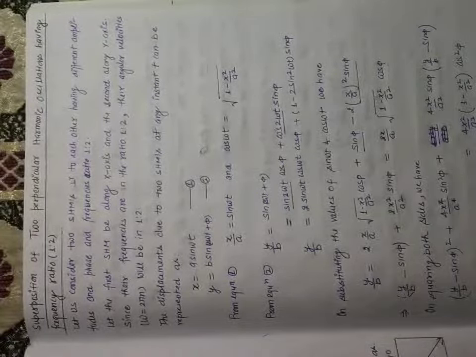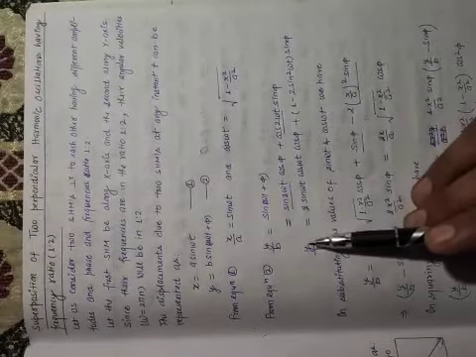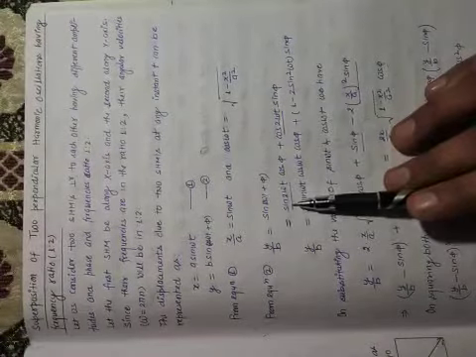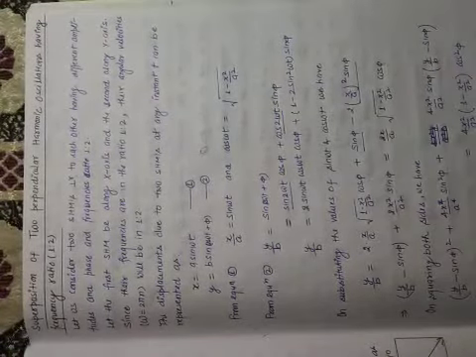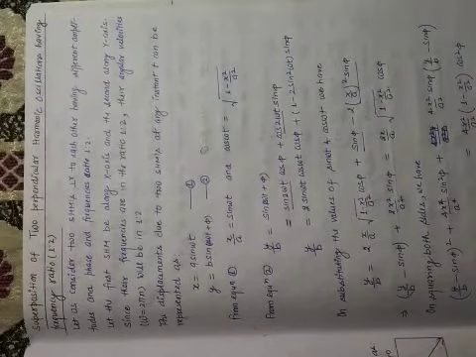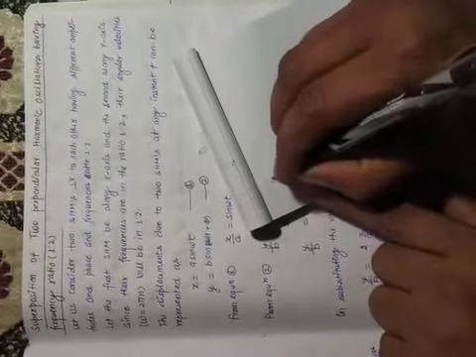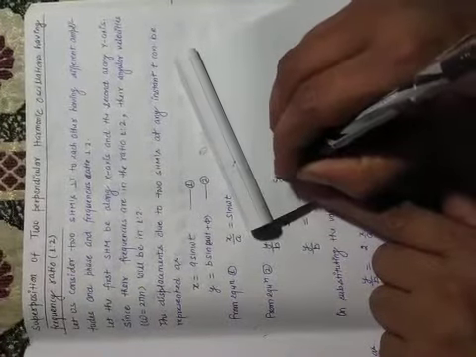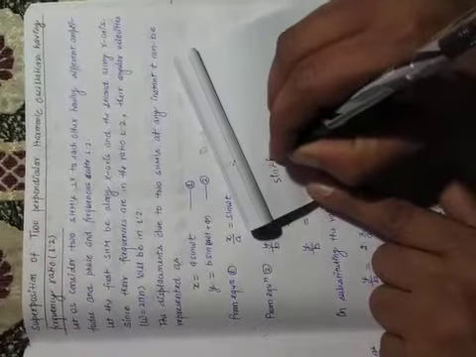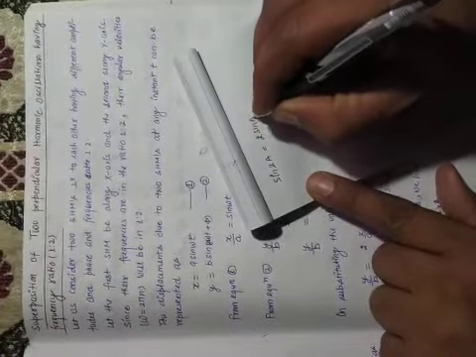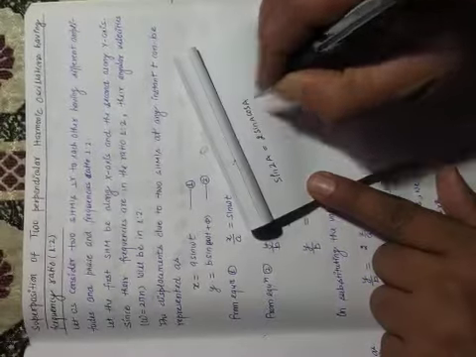Okay. And we also know the formula of sine 2a. What is the expansion of sine 2a? It is 2 sine a cos a.